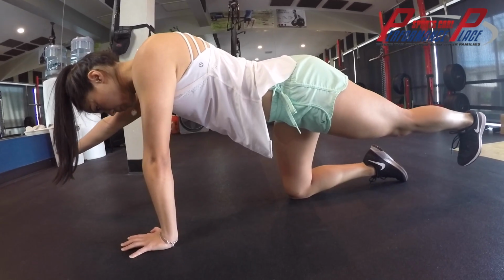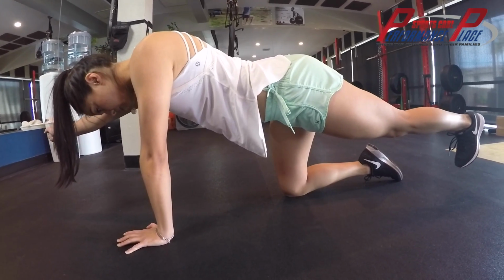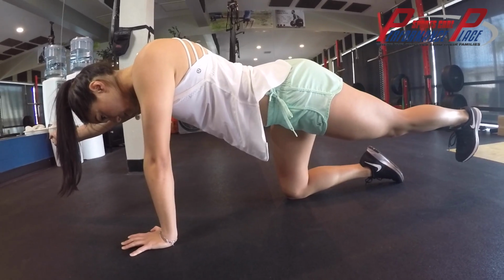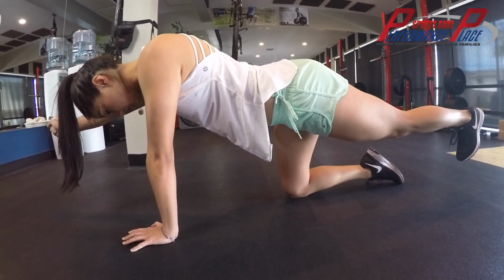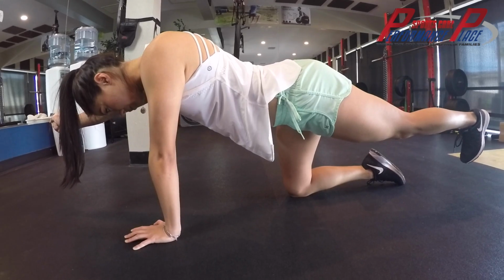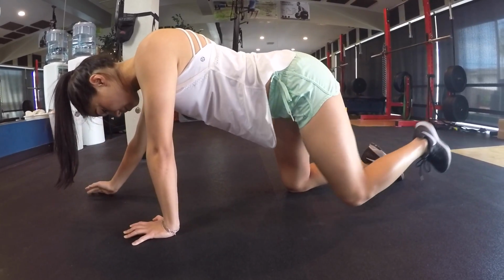Again, this is an exercise that sometimes takes some time. But after about 5 minutes, you see this is still not perfect, but she's getting a little bit more every time. Go ahead and bring that down. So that's the bird dog.